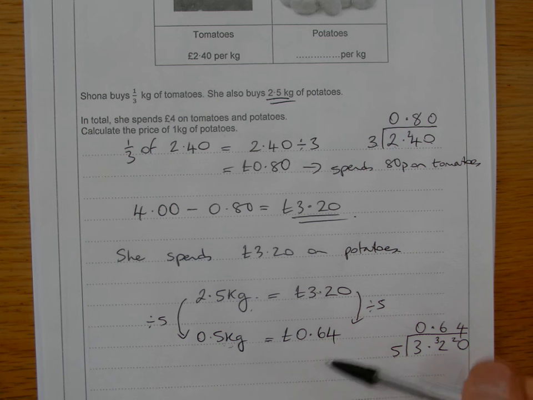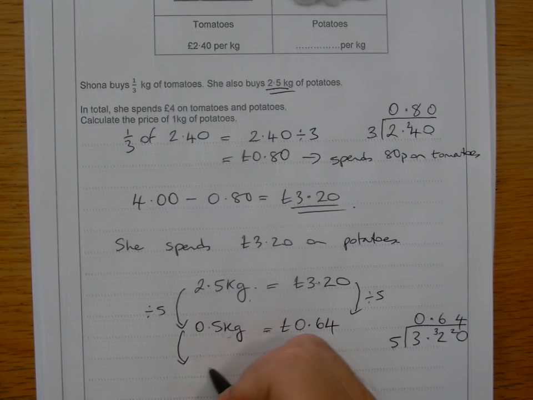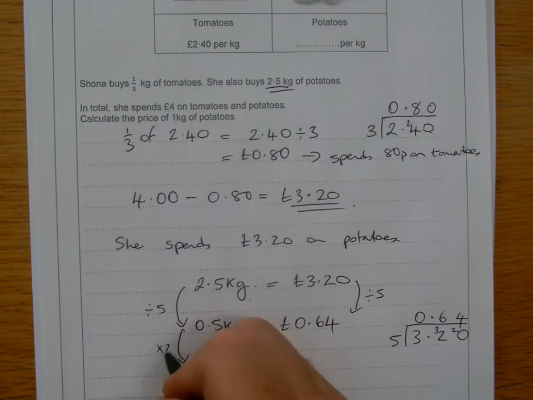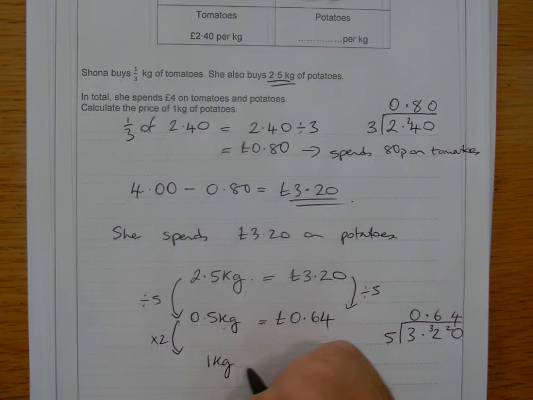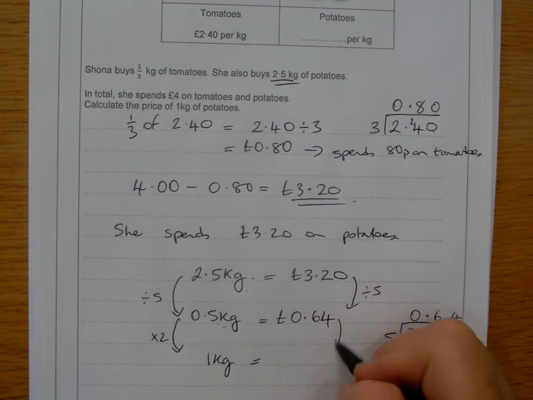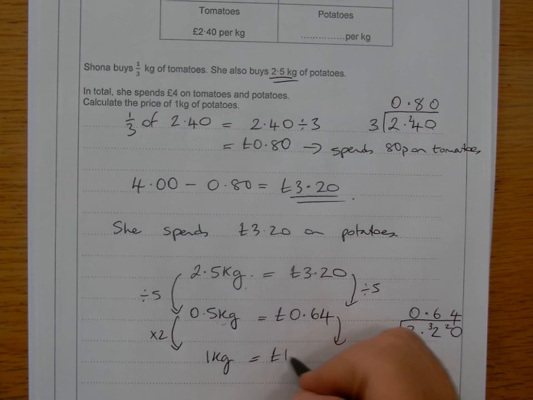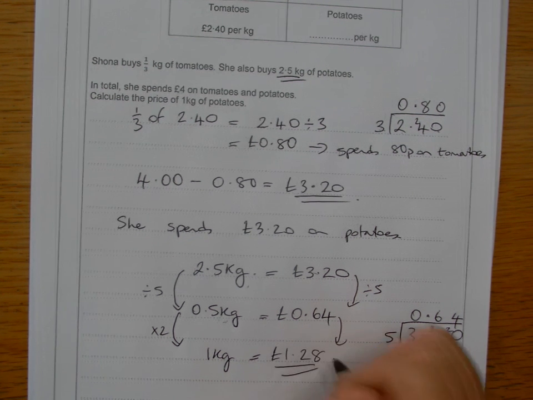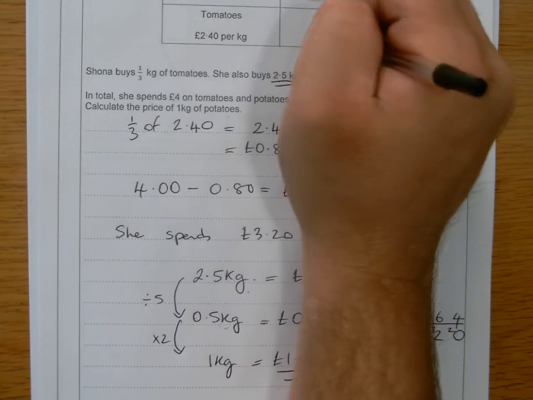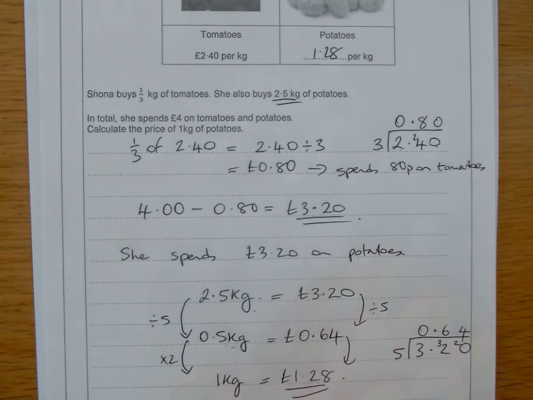Now I want 1 kilogram, don't I? But if you think about it, if that's half a kilogram, what are we going to do just to get 1? Well, if we just double it, just double that and I get 1 kilogram. Of course, if I'm doubling the weight, I've got to double the cost as well. So double 64. If you work that out, you get £1.28. So that's the answer I'm looking for there. It's £1.28 per kilogram.